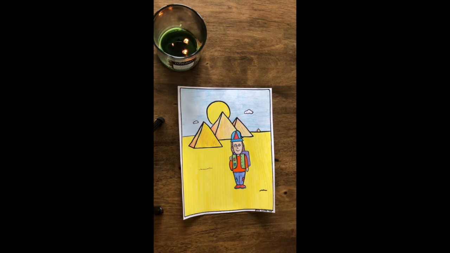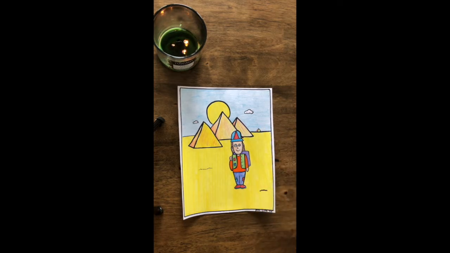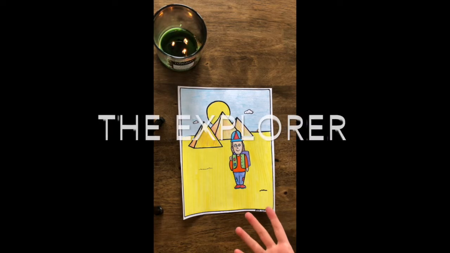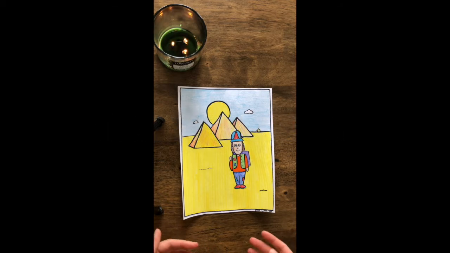So this week's lesson I'm very excited to teach you. It's a little bit more complicated because we're drawing this human figure, but I think you're really going to enjoy it. So we are going to draw our very own explorer. This can be you exploring a place. It could be somebody else.